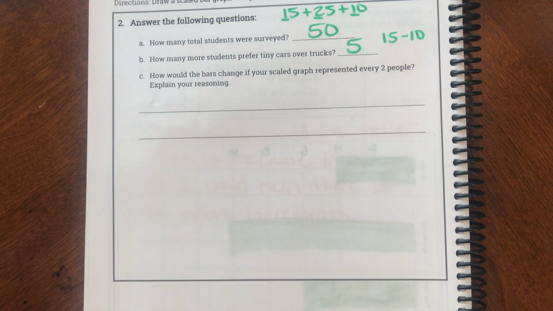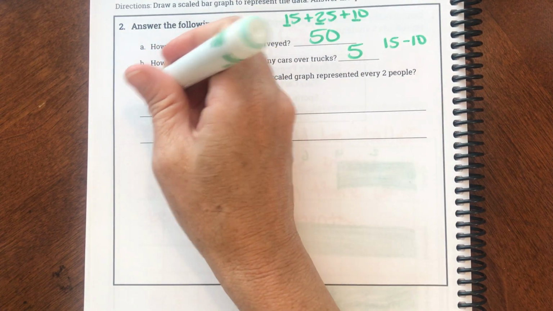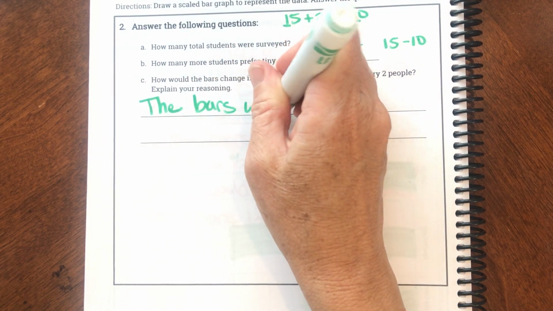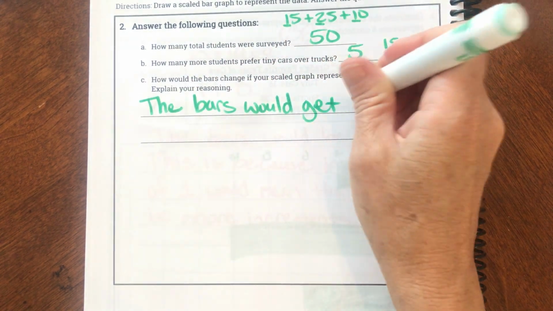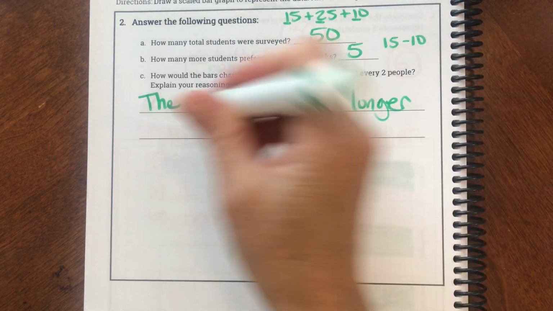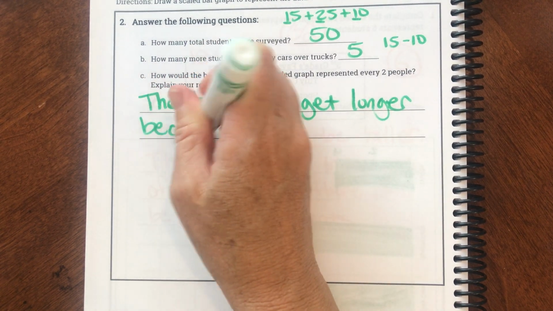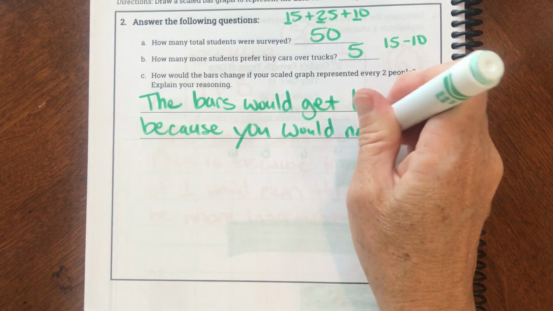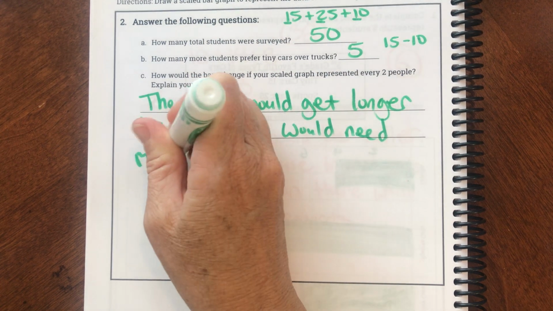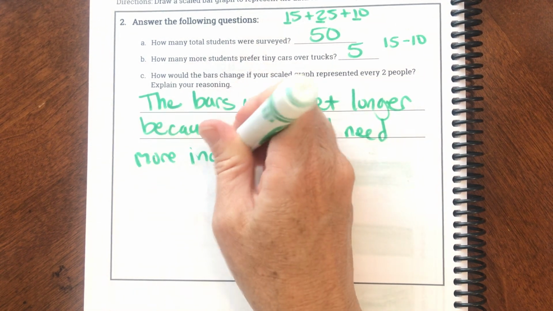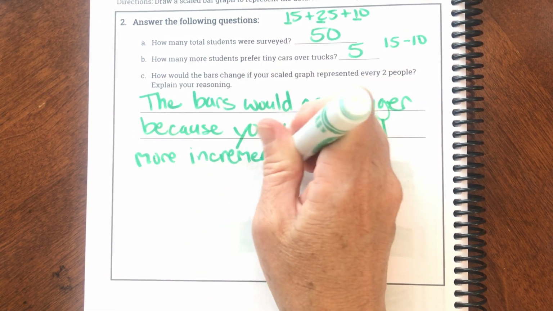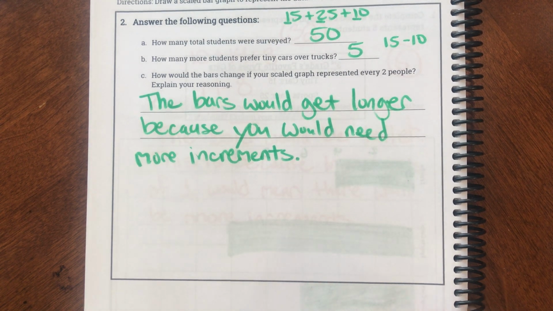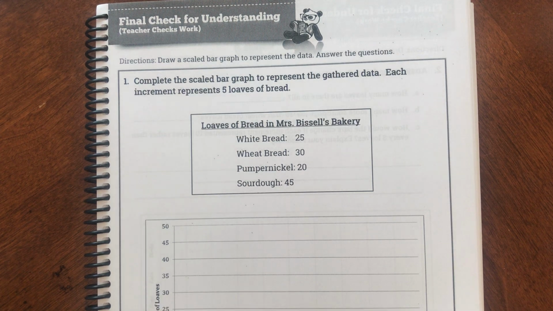So we could say that the bars would get longer because you would need more increments. Period.